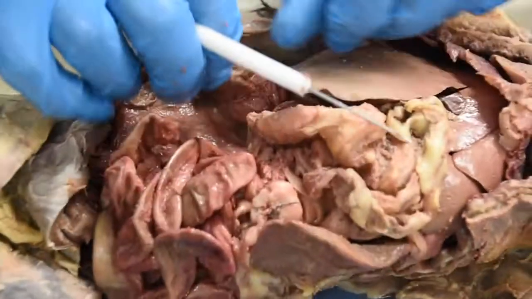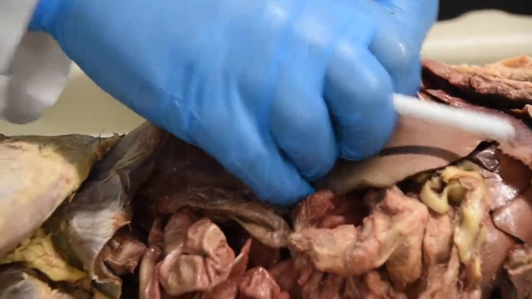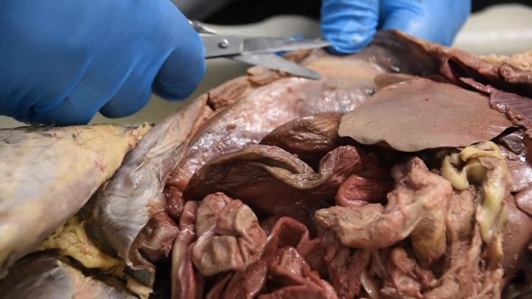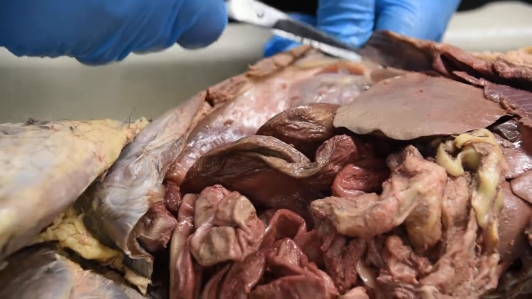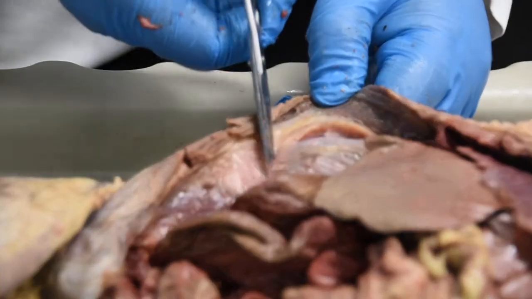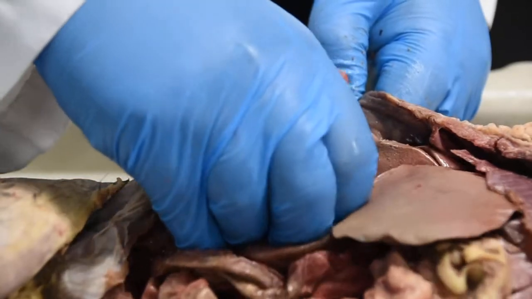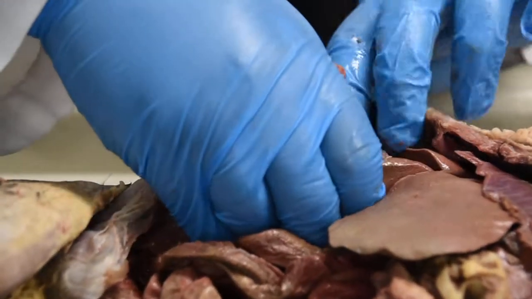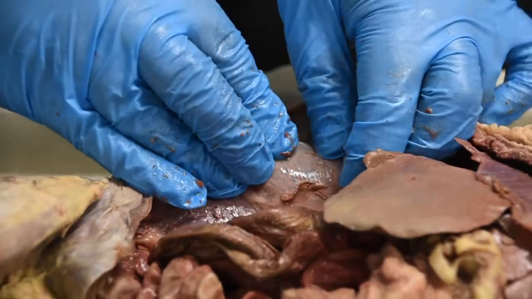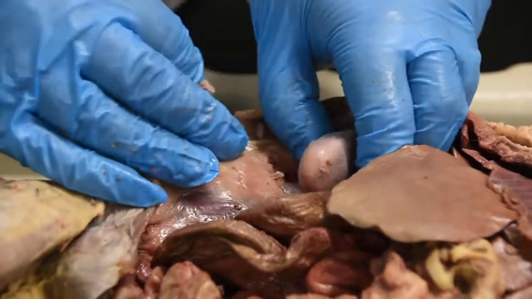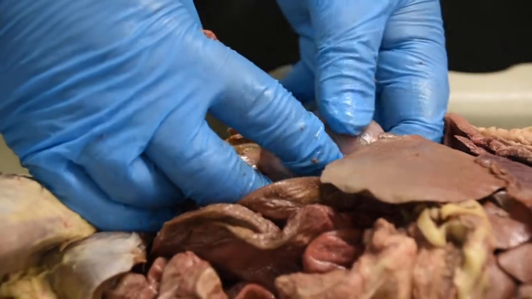This is surrounded by a fibrous capsule, so I'm going to cut through that. Okay, and I'm going to pull one of the kidneys out for you. Here is me cutting through the membrane. And here is the kidney coming out. Okay. So here is our cat's kidney.